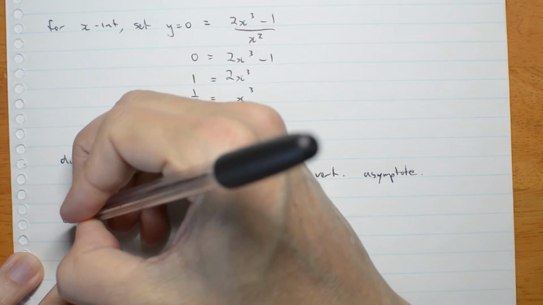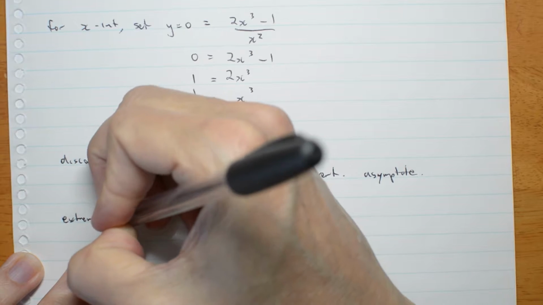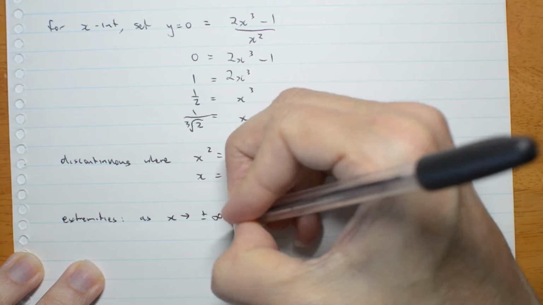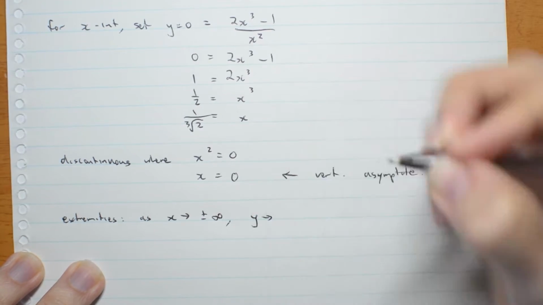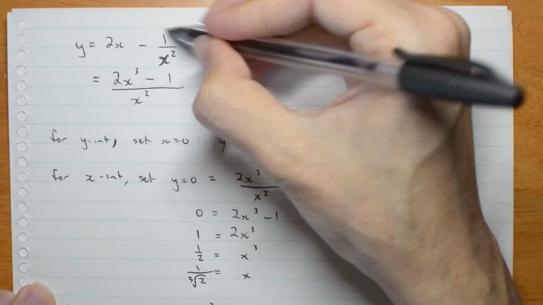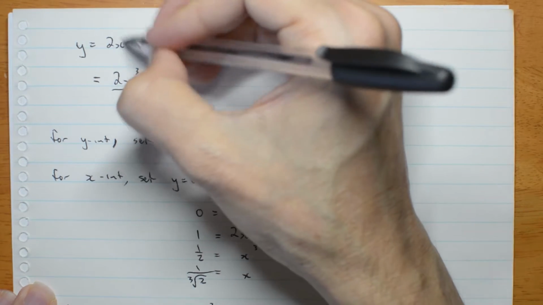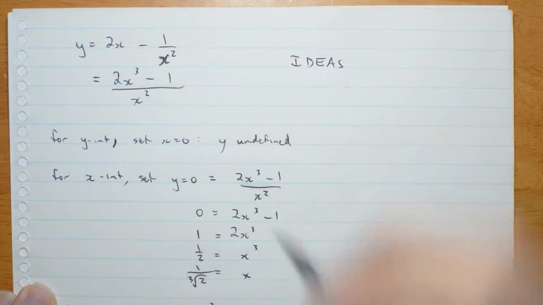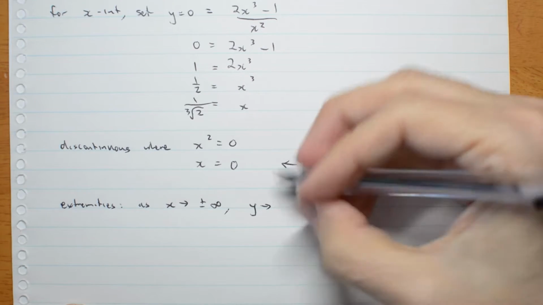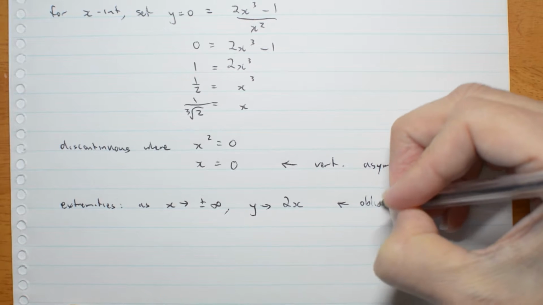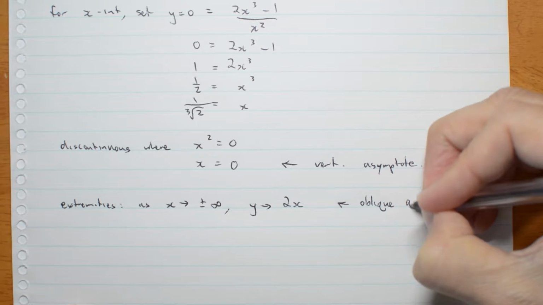Okay, extremities. As x approaches plus or minus infinity, what's y doing? Well, this term is going to be 0, so this term is going to predominate, and y is going to be 2x. That's an oblique asymptote.